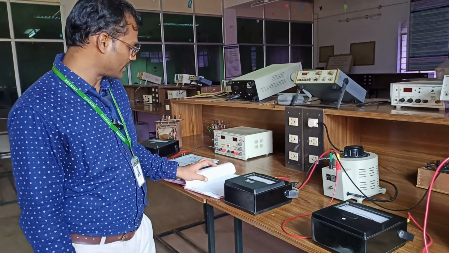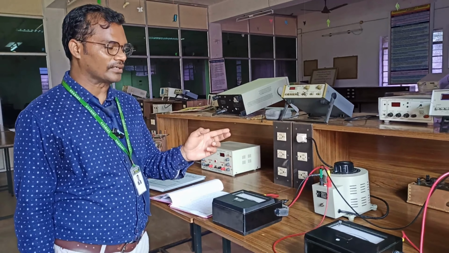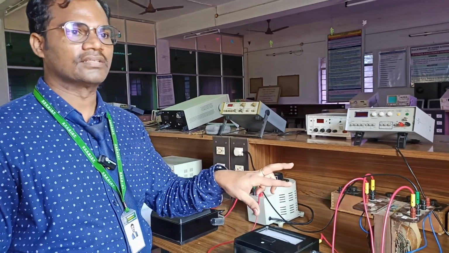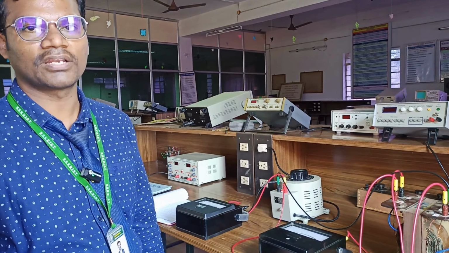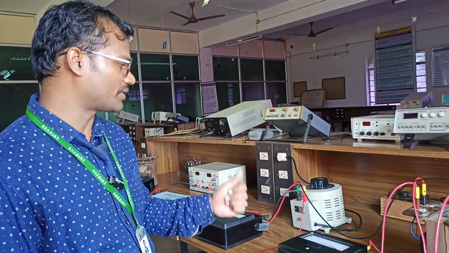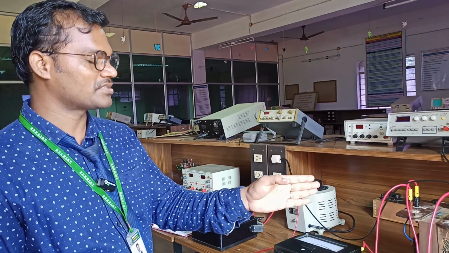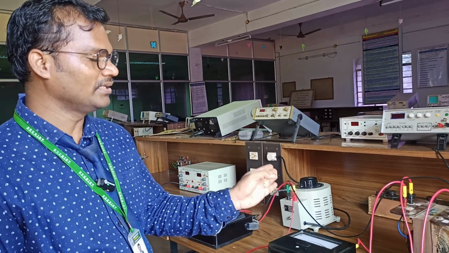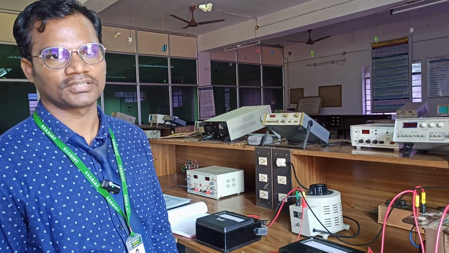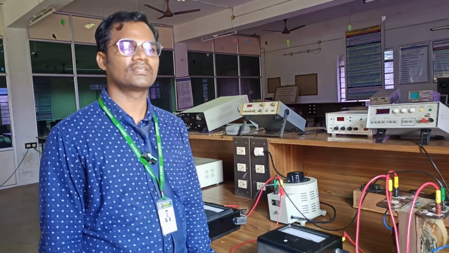So you can do the calculation, then you will get the value of Z1. Just reverse the terminals as series subtractive, then you will get the value of Z2. Z1 minus Z2 divided by 4 omega, then you can calculate the mutual inductance offered by this transformer. Now we are exciting the primary as well as the secondary, which are connected in series additive connection. We will meet in another video on how to connect them in series subtractive.